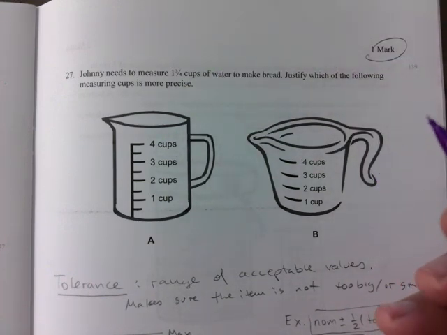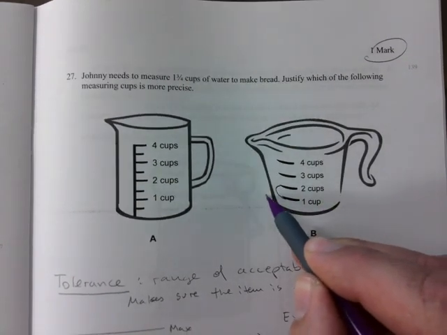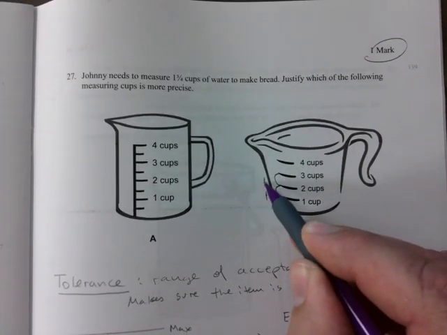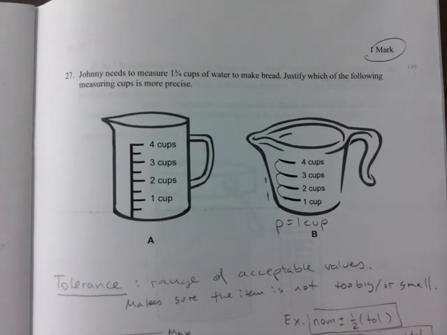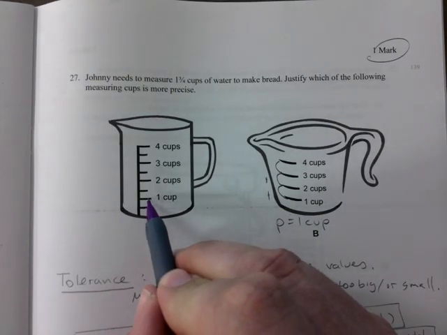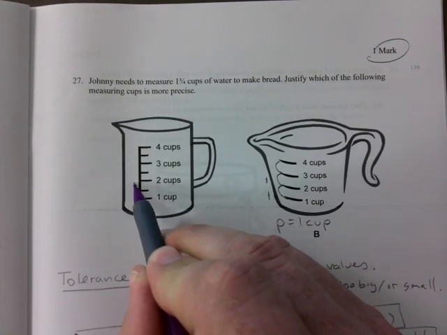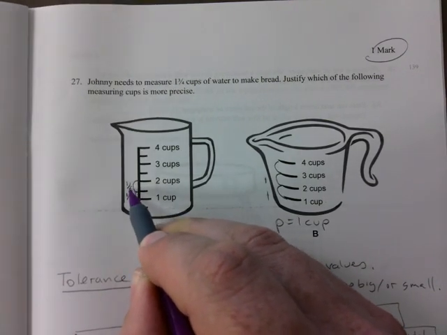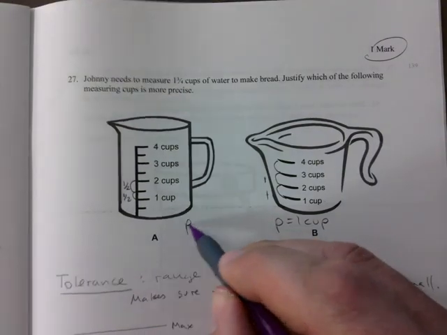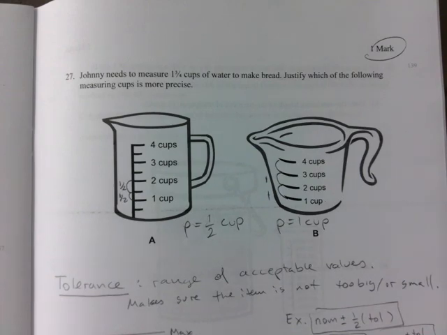A, I would agree with you. I'm just going to say why. From this marking to this marking is 1 cup. 1 cup, right? So precision is 1 cup on this one. Whereas over here, it's not going straight from 1 to 2. It's going half a cup at a time. Half a cup, right? So the precision here is half a cup or 0.5 of a cup.